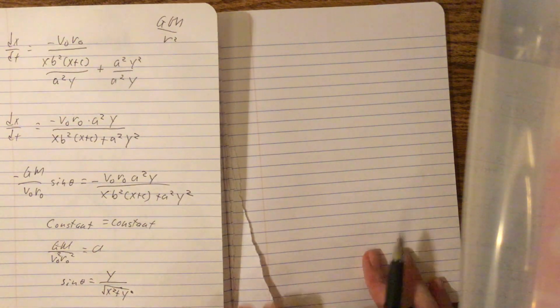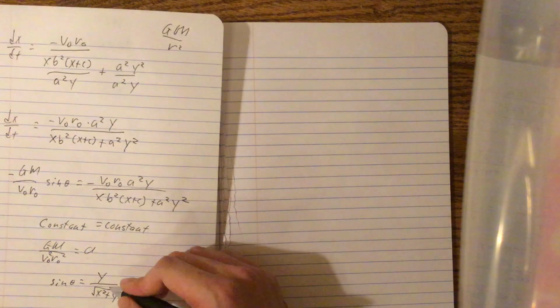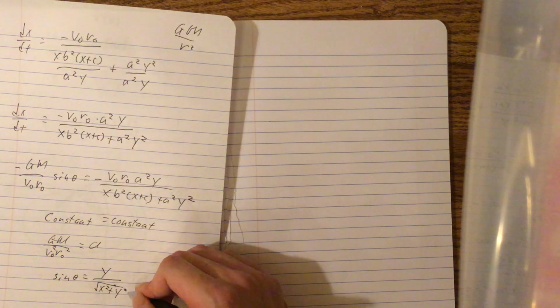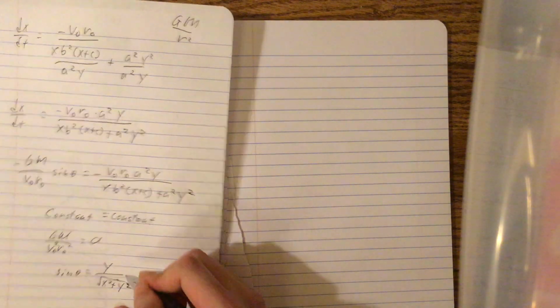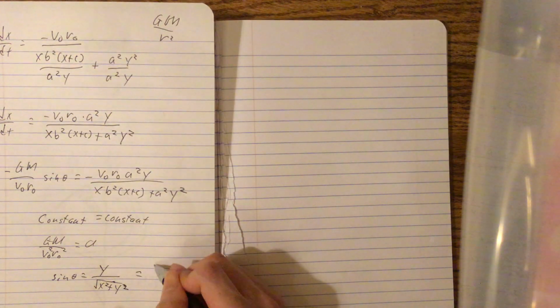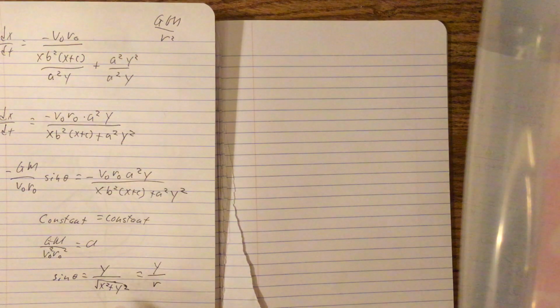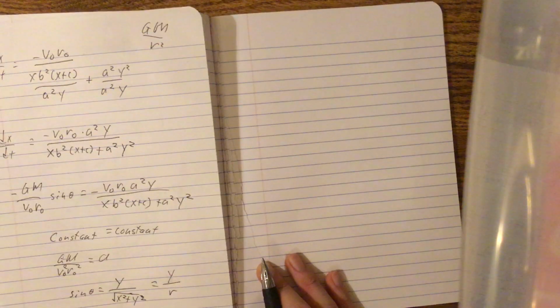All right. So if sine theta equals y over root x squared plus y squared, then I can plug that in for sine theta. Oh, root x squared plus y squared is just r, and sine theta is y over r. And I hope I don't need to prove that. This should be self-evident, I guess.